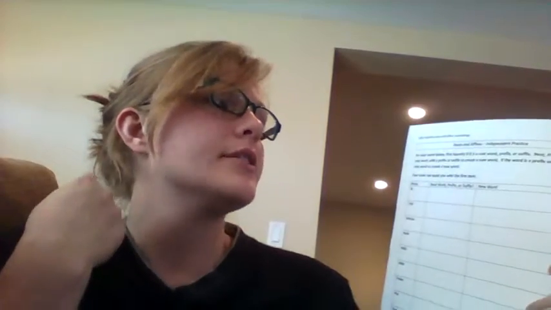You could make a worksheet yourself, but this is a great one and it was all prepared. So for example, the first part states: for each word below, first identify if it is a root word, prefix, or suffix. Next, if the word is a root word, add a prefix or suffix to create a new word. If the word is a prefix or suffix, add a root word to create a new word. So it's about having the students use their knowledge of root words, suffixes, and prefixes to create new words and to break apart words.